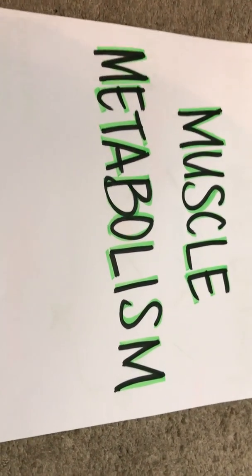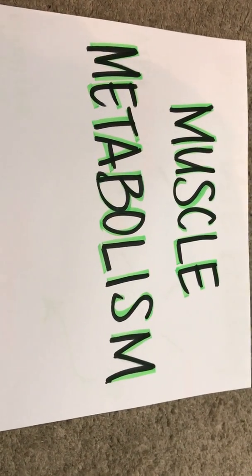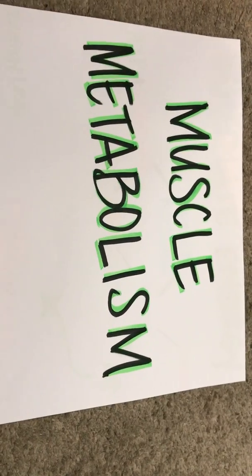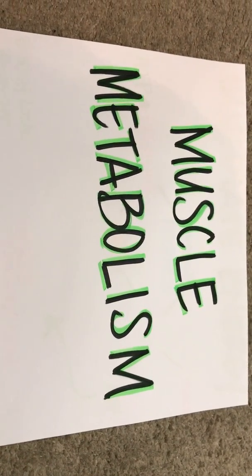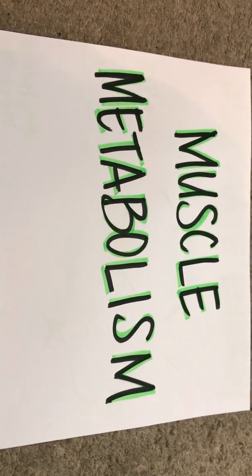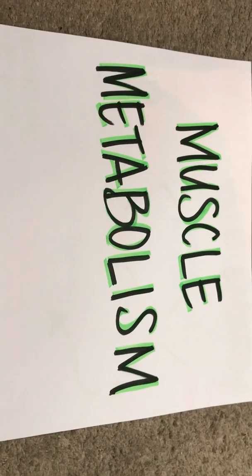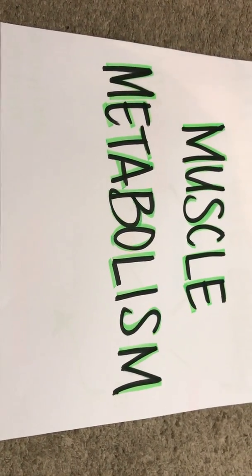Muscle metabolism. All muscle contractions need ATP. Without ATP, no muscle contractions can take place. Our book talks about two main pathways of muscle metabolism, anaerobic fermentation and aerobic respiration. It discussed different ways of ATP synthesis depending on the type of exercise and duration.